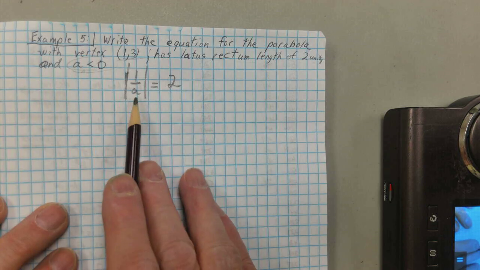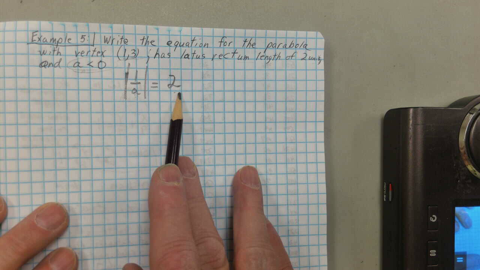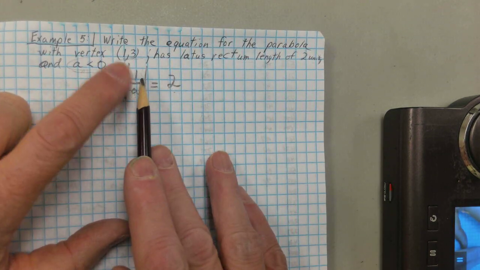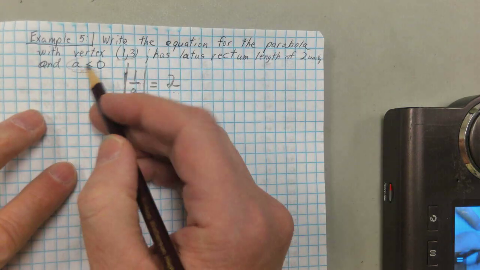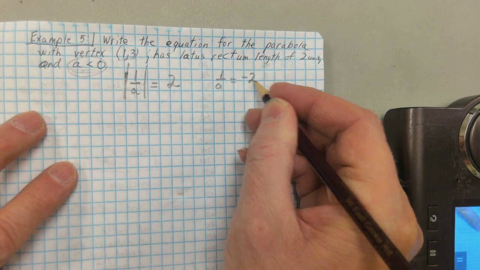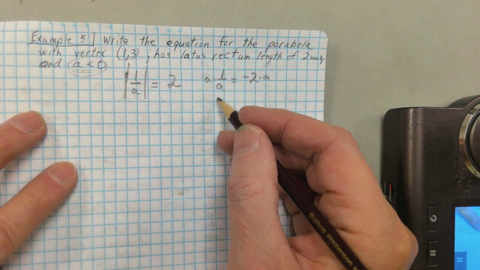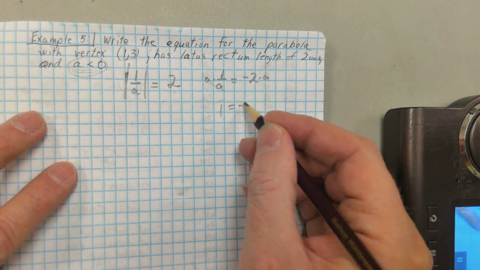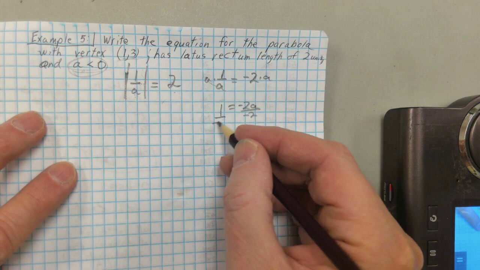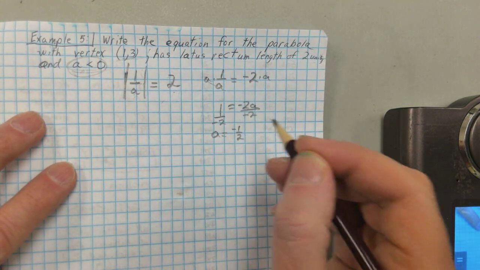Now, 1 over A could be 2, or 1 over A could be negative 2. Because if you take the absolute value of 2, you'll get 2. If you take the absolute value of negative 2, you get 2. A is less than 0, so I'm going to write 1 over A is equal to negative 2. Multiply both sides by A. I got 1 equals negative 2A, and I divide by negative 2 here. So A is negative 1/2.